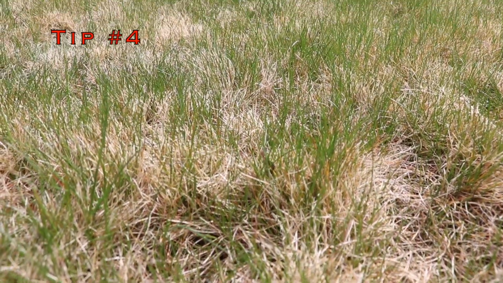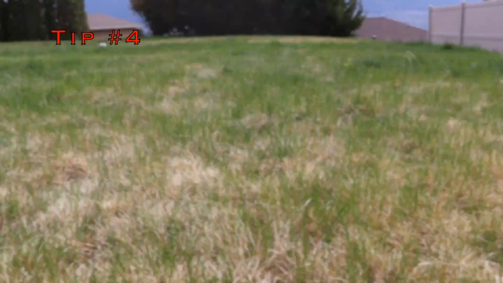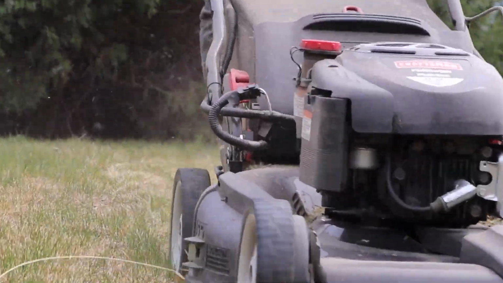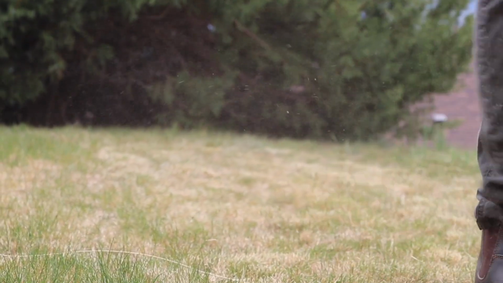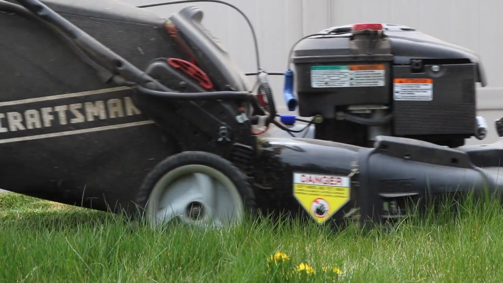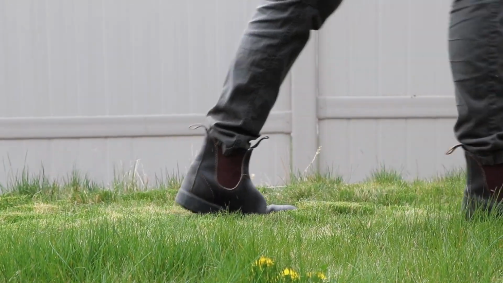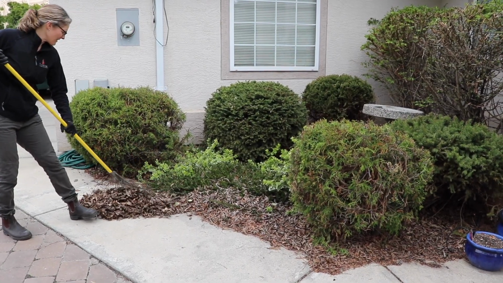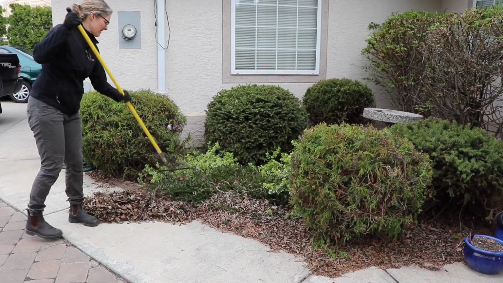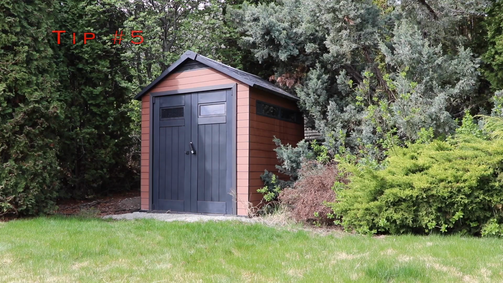Number 4, mow your lawn. A mowed lawn is a fire-resistant lawn. Grasses shorter than 10 centimeters will likely result in low-intensity wildfire. Also, by keeping your yard free and clear of leaf, needle, and cone accumulations, you are also creating an environment that will support low-intensity wildfires.